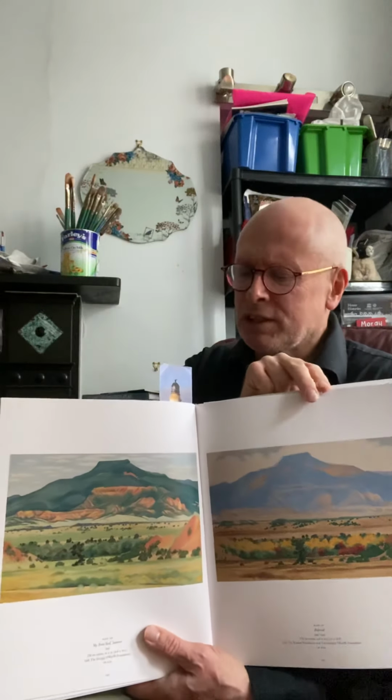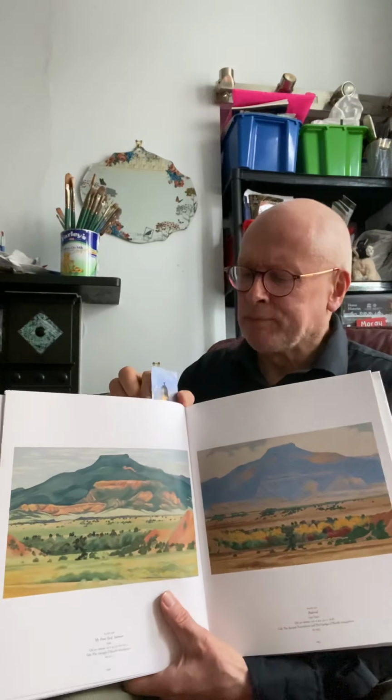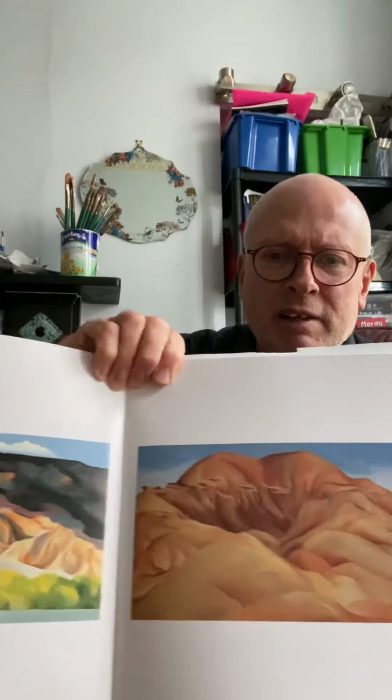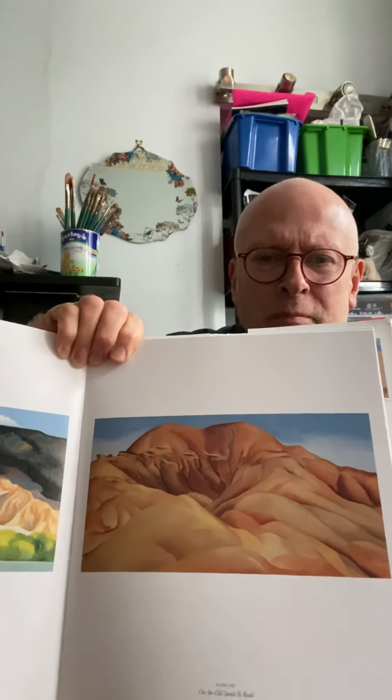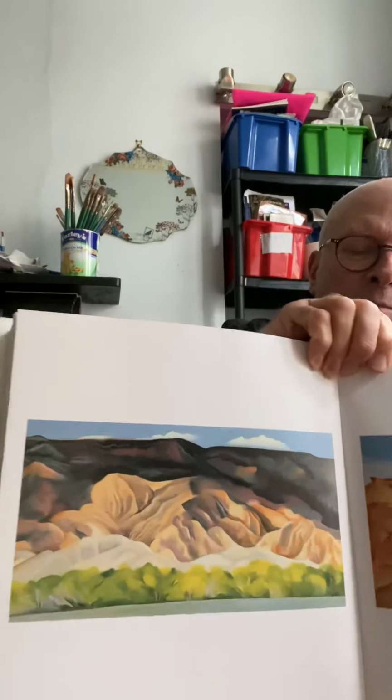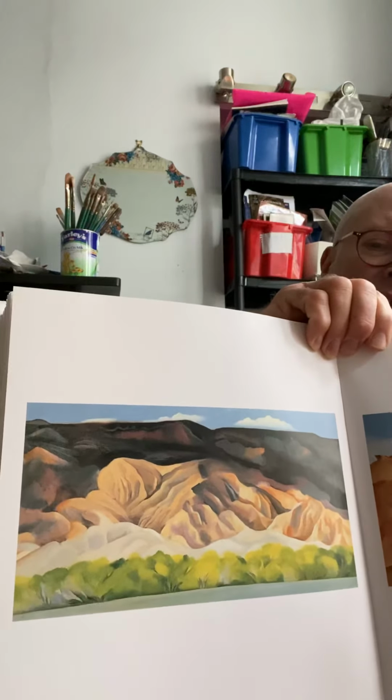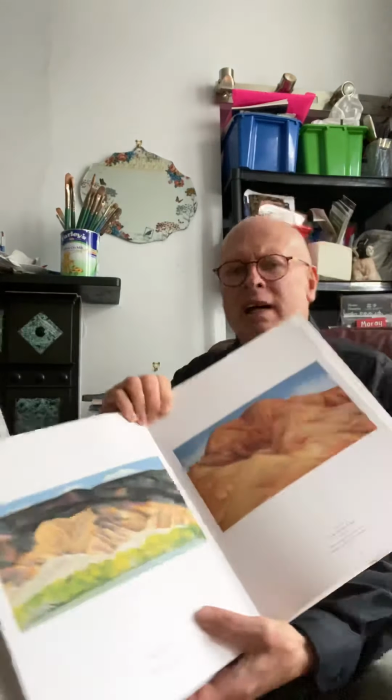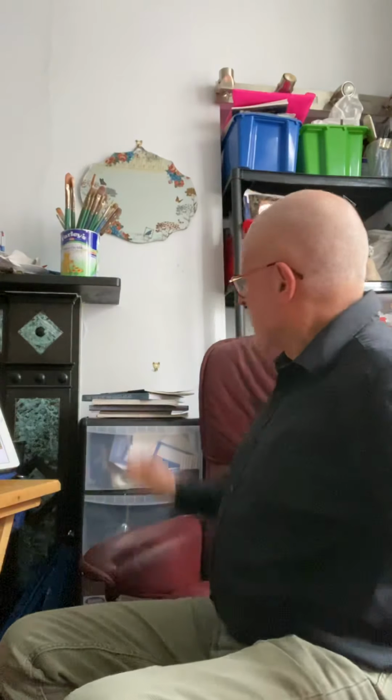So Georgia O'Keeffe is one of these artists who becomes more abstract in some of her works here, and you can see these. I just love the colour and the form that she gets there in these canvases, and I like to combine something of that method of working in my own work. So that's one of the important books in my collection of art subjects.